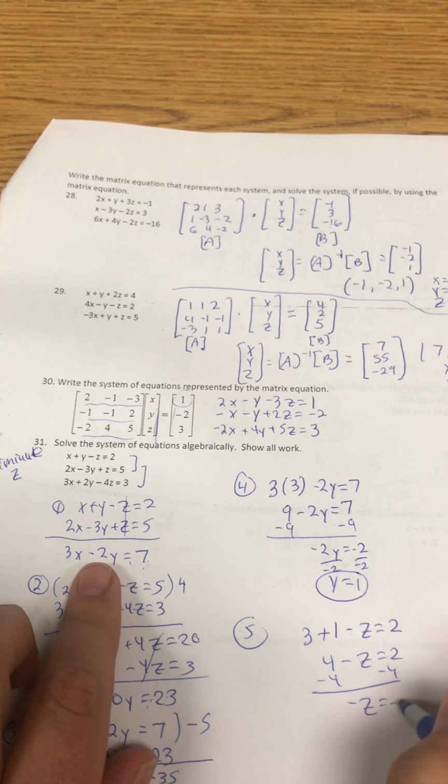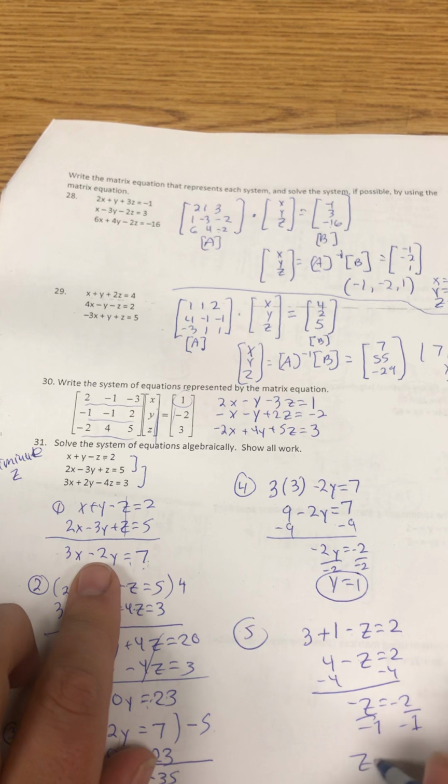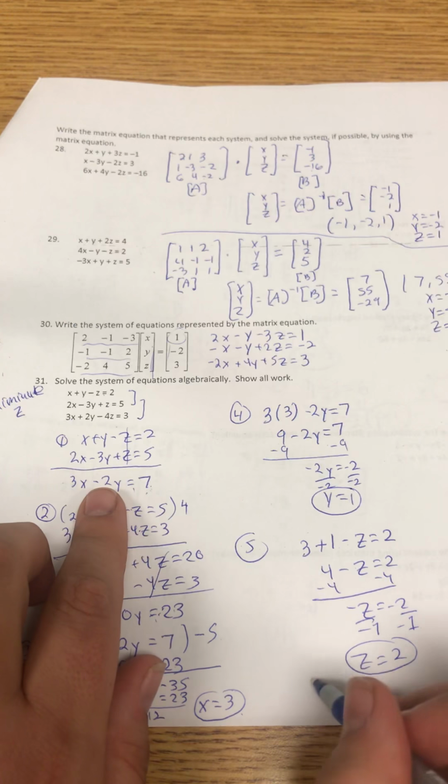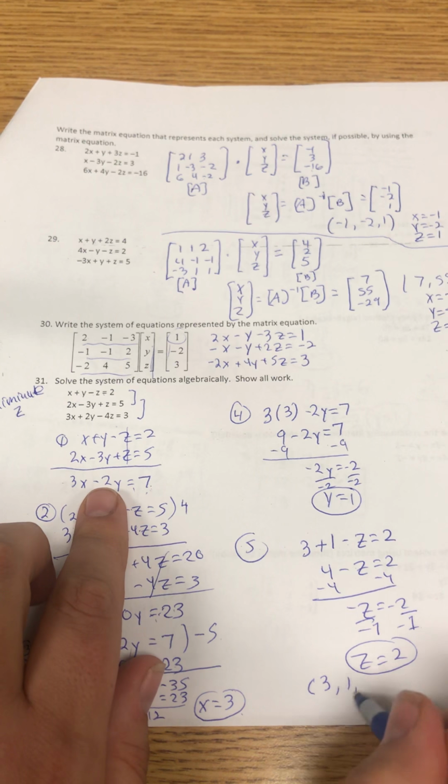Negative z equals -2, divide by -1, so z is going to be equal to 2. So our solution is 3, 1, 2, x, y, z.